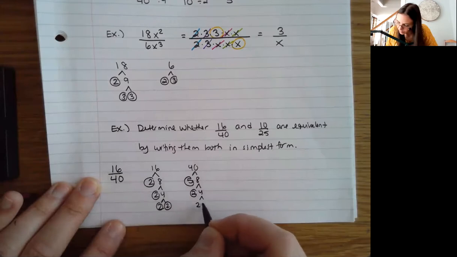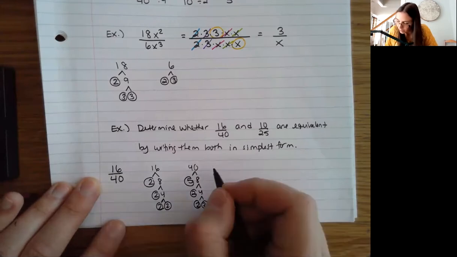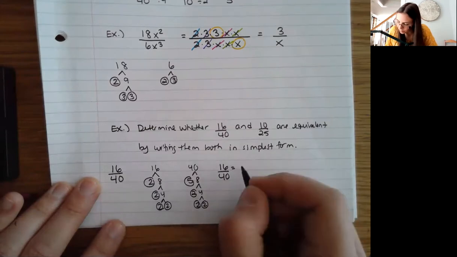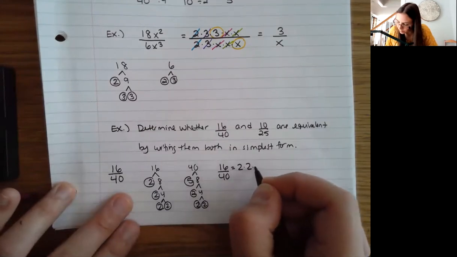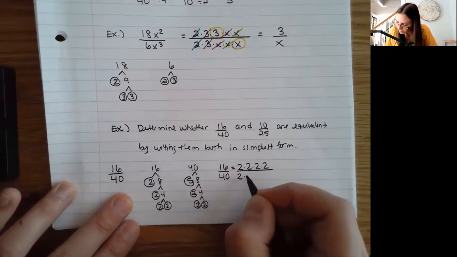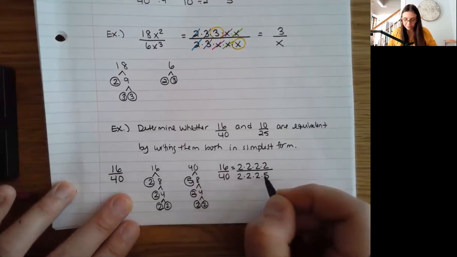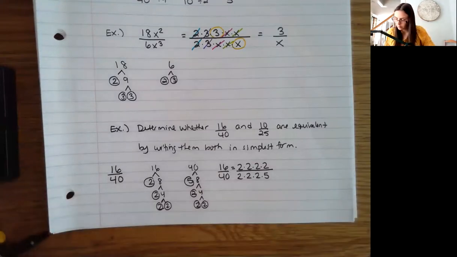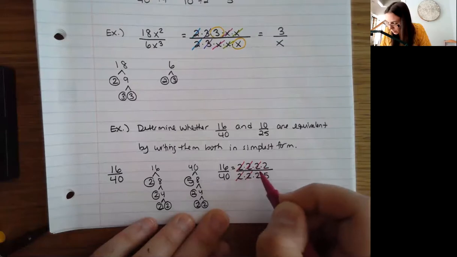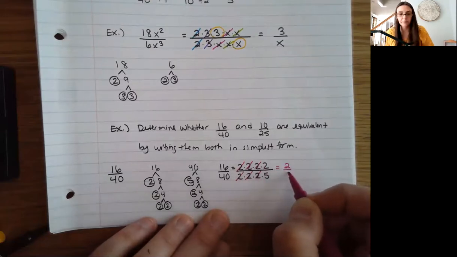So I'm using prime factorization here. So 16 over 40 becomes, 16 is 2 times 2 times 2 times 2, and 40 is 2 times 2 times 2 times 5. So I see that this one becomes 2/5.